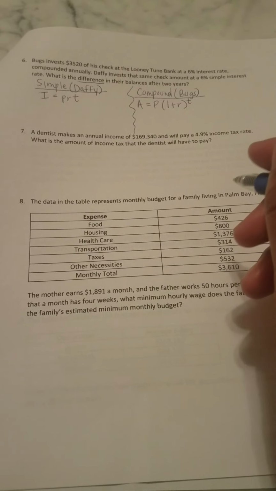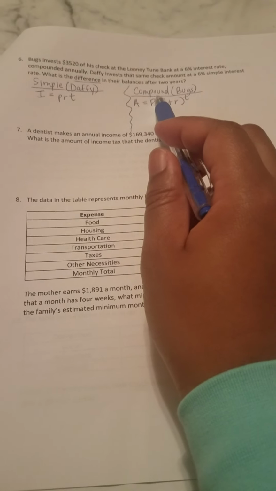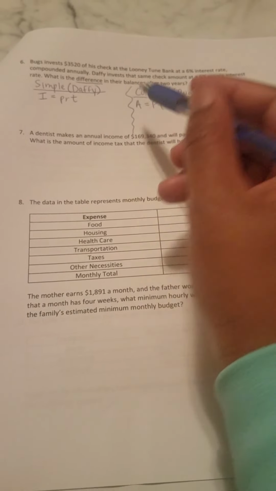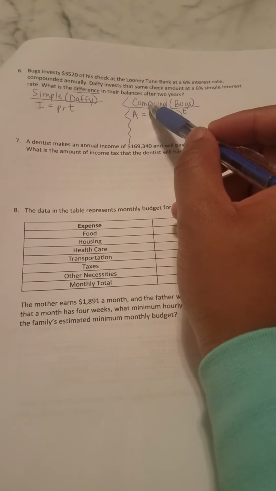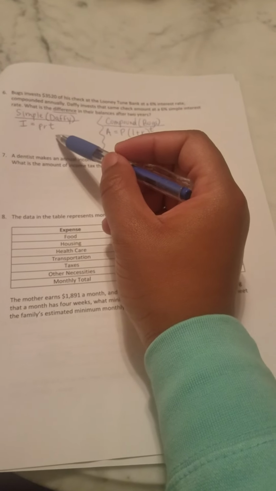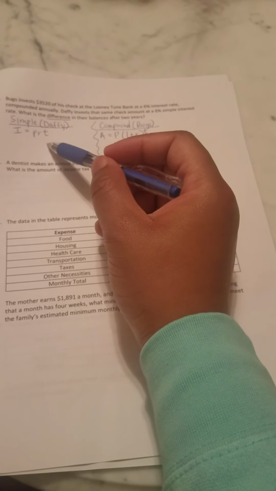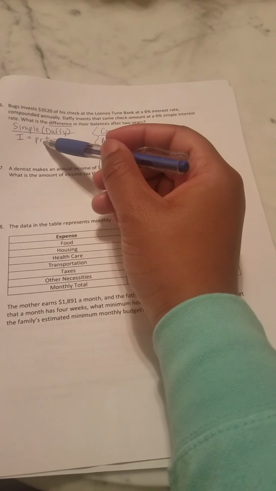Okay, and then what you're really doing is you're comparing your simple interest to compound interest, and so you would have to find both. These are the formulas that go along with each of these interests. Okay, so these are actually on your formula chart, which I will provide to you on testing day, so you don't necessarily have to memorize this. You just have to know how to use the formula.